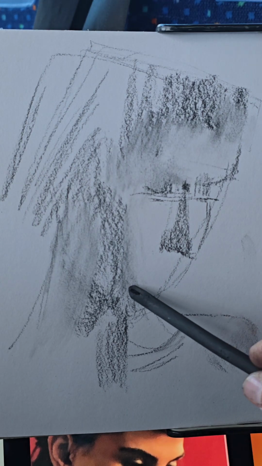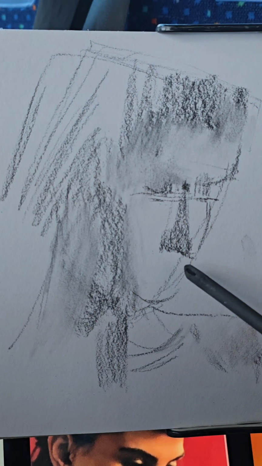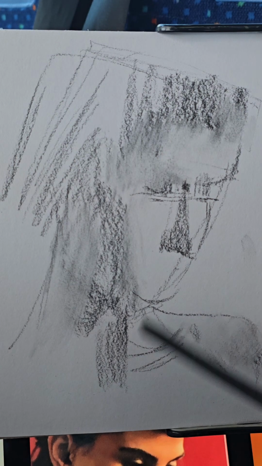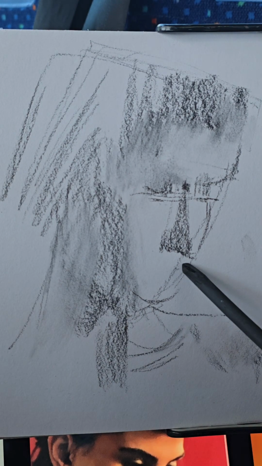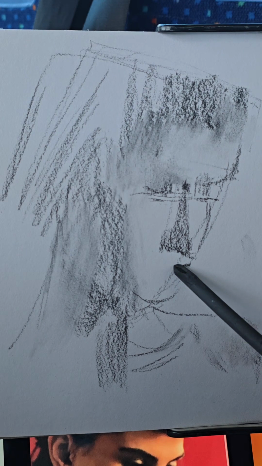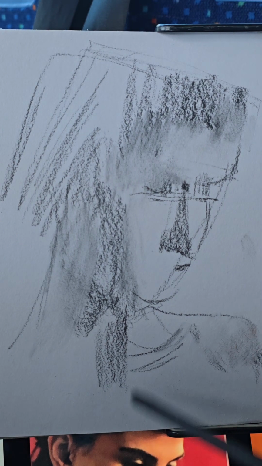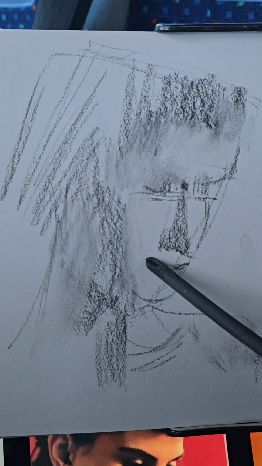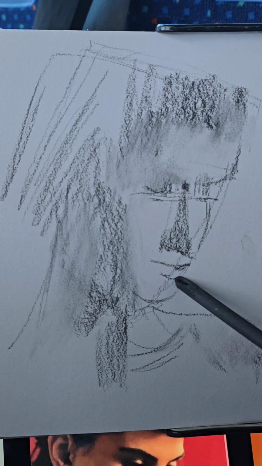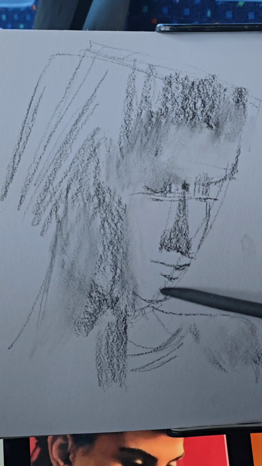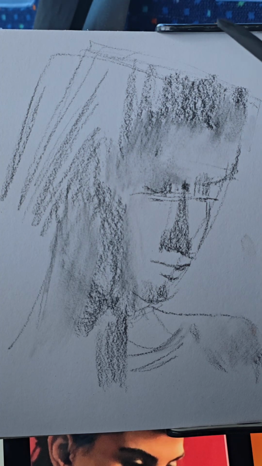Then chin, you see, mouth on a slightly bended line here, culminates here in the middle, then goes up again. There, lower eyelid, lower lip, middle tone, soft shadow.